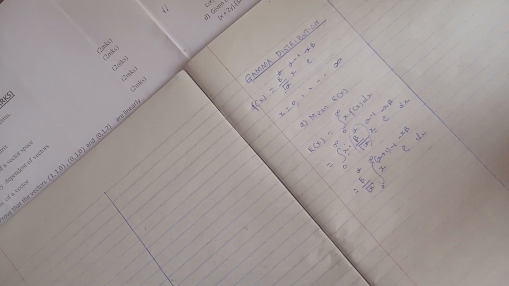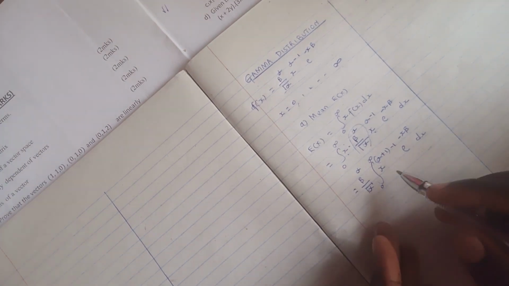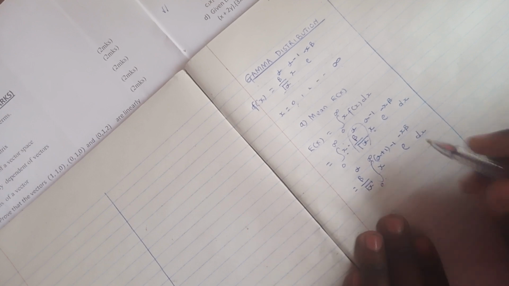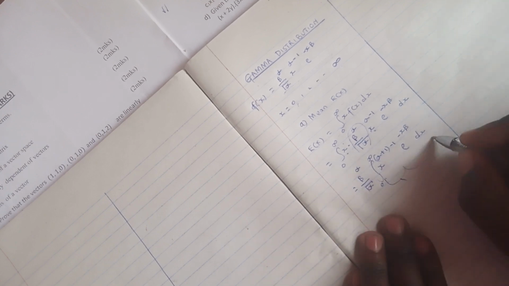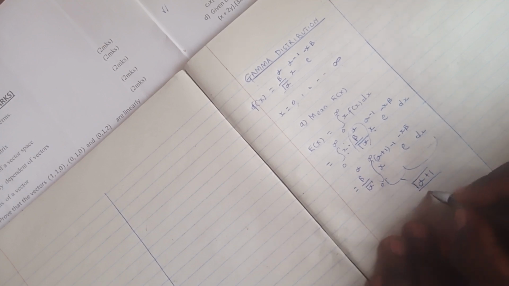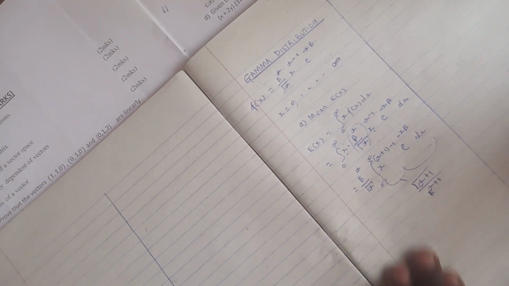Therefore, what are we going to do next? Under the simplification of this integral, the whole of this one will give us gamma alpha plus 1 out of beta alpha plus 1. Are you getting it?